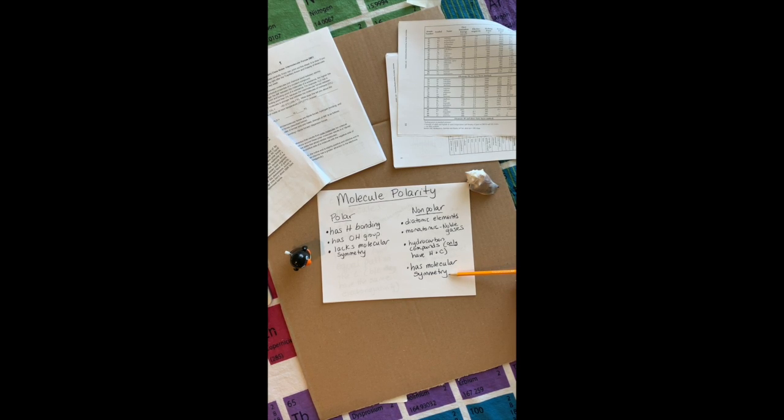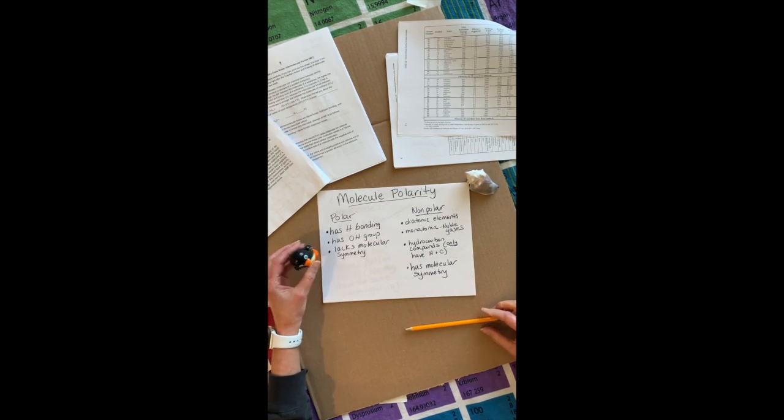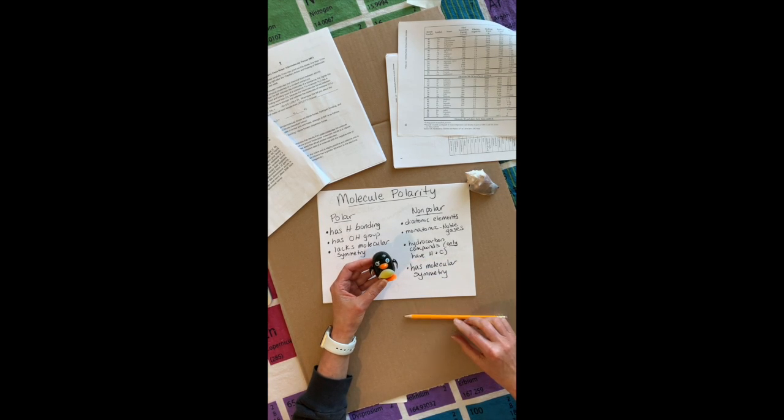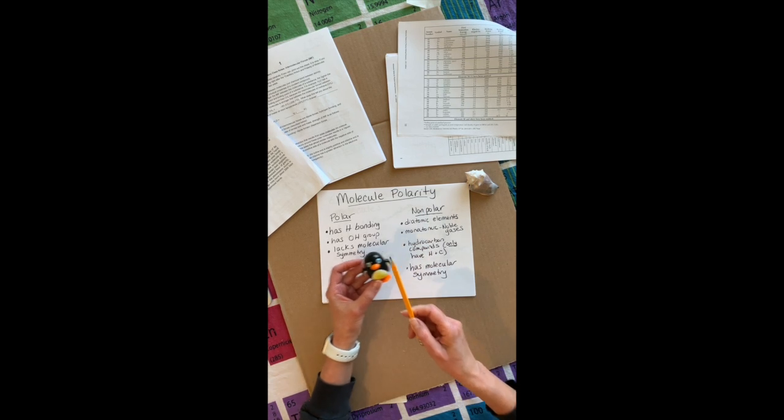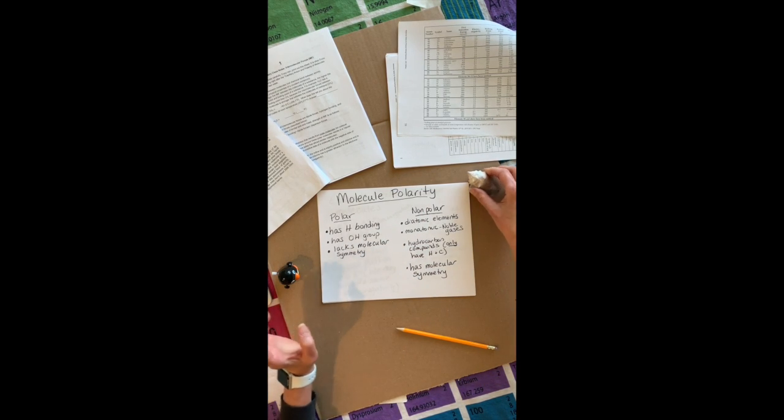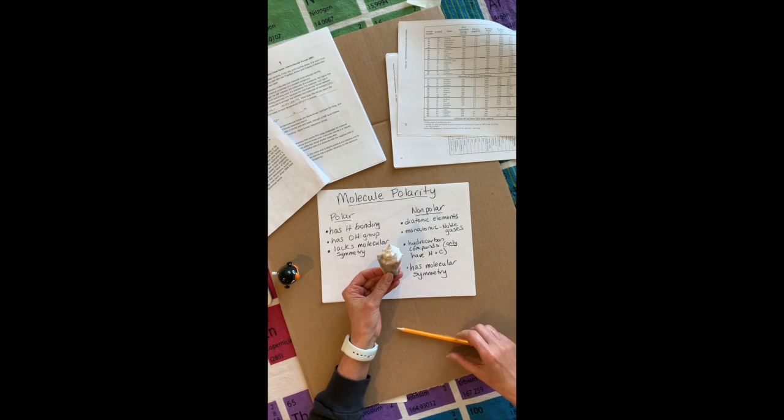So a little bit about molecular symmetry. My cute little penguin here has molecular symmetry. If I split him in half here, both sides are symmetrical. On the other hand, this beautiful shell is asymmetrical.